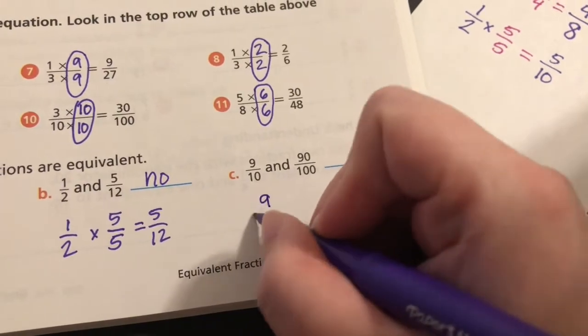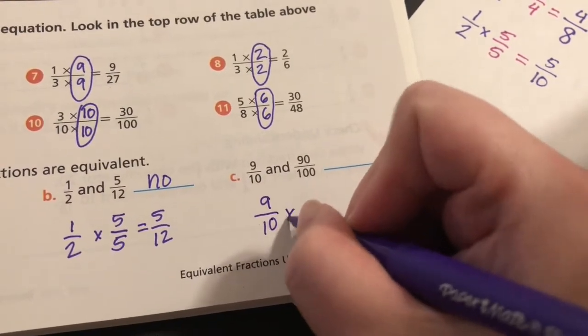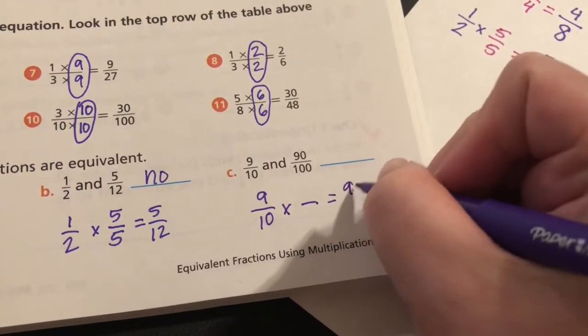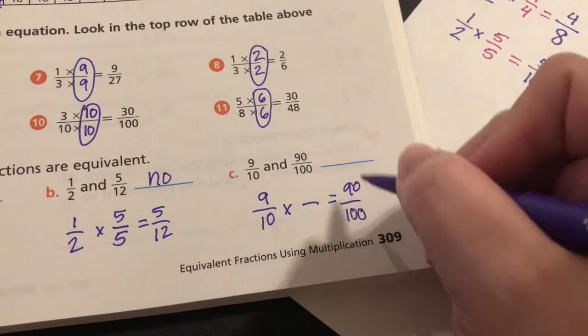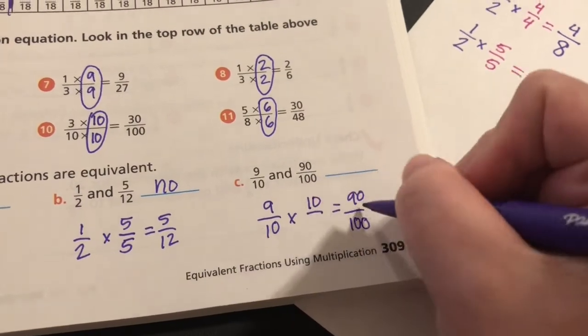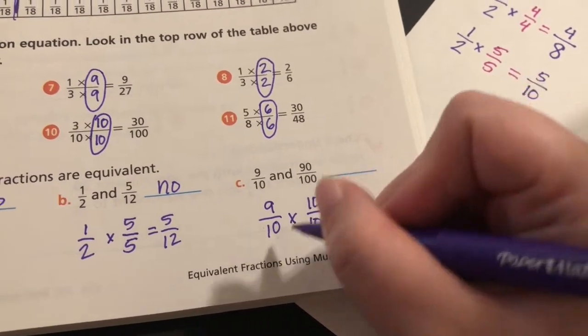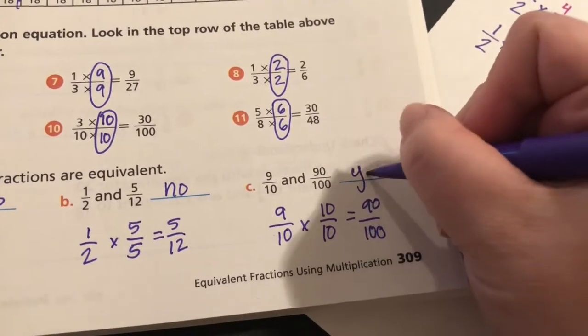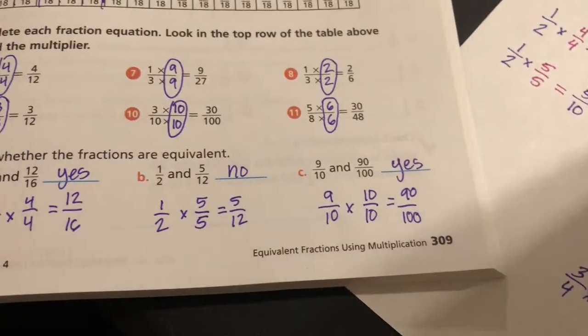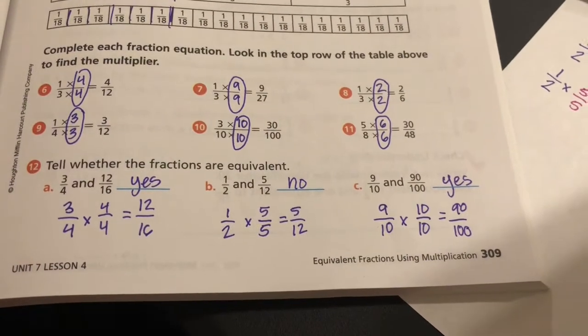Here we have 9/10 times something equals 90/100. So 9 times 10 equals 90. Let's see, does 10/10 work? Yes, that does work. So yes, 9/10 and 90/100 are equivalent.